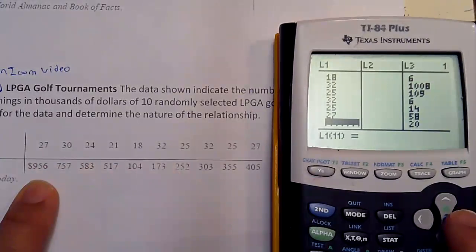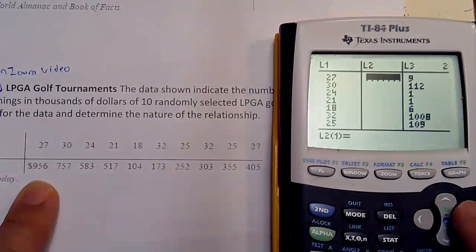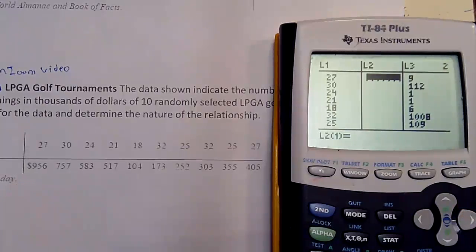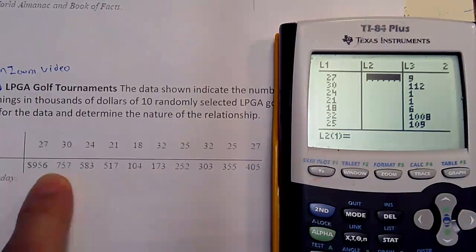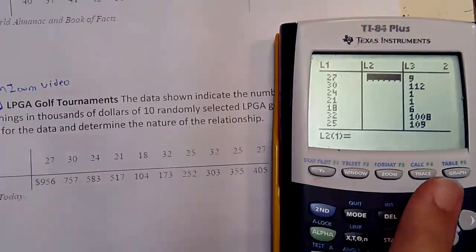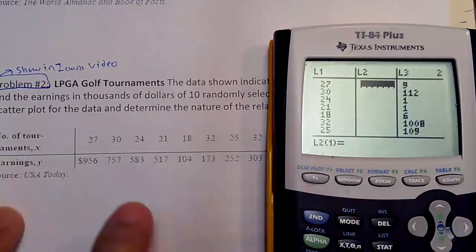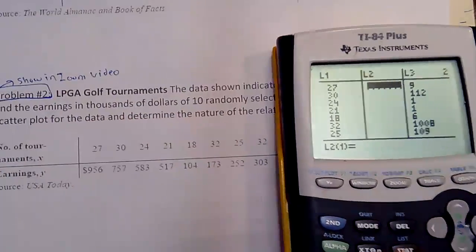Okay, then remember, go to the second column. Don't forget to change columns and then put your other data in. This one has a dollar sign, but we don't put dollar signs in the calculators. That's the only one that's got the dollar sign. So this is money, but they had already put earnings here, so I think that was kind of a typo. I think they should have maybe put the dollar sign here.